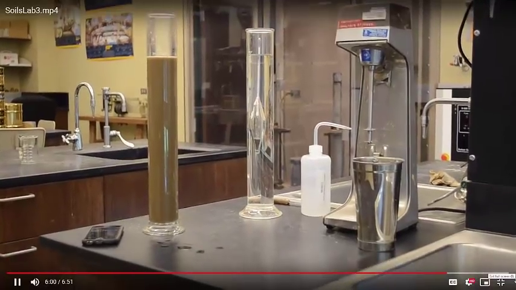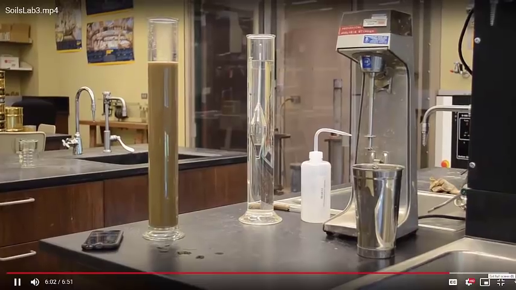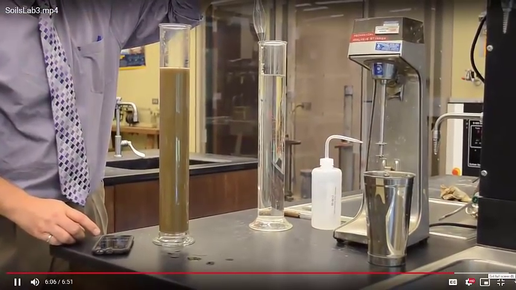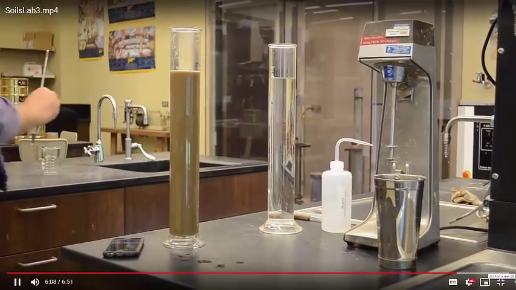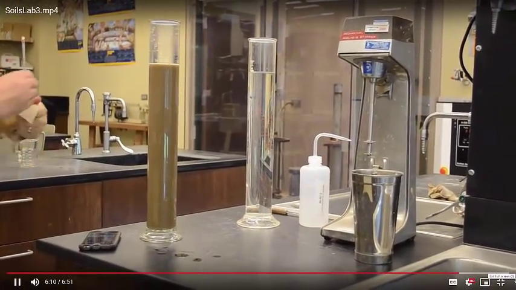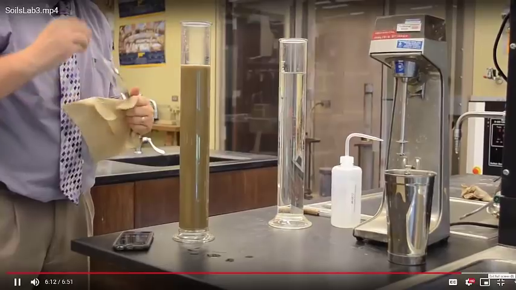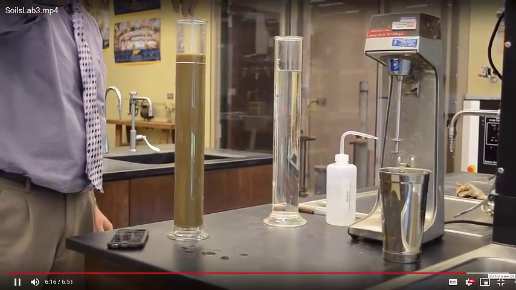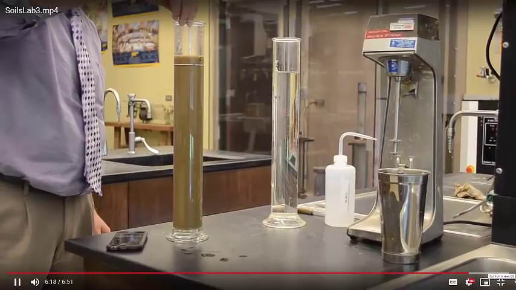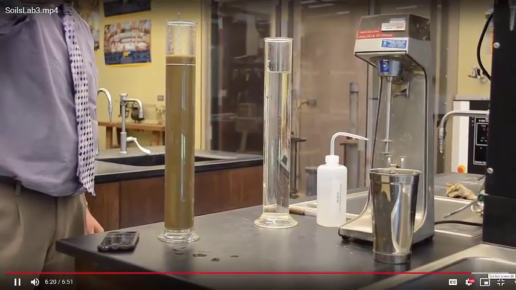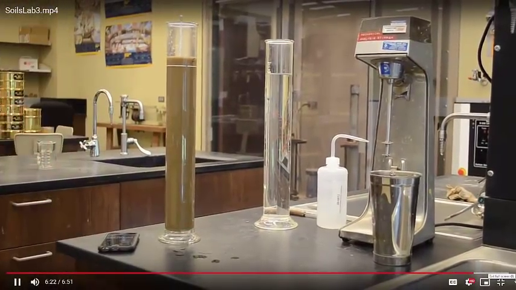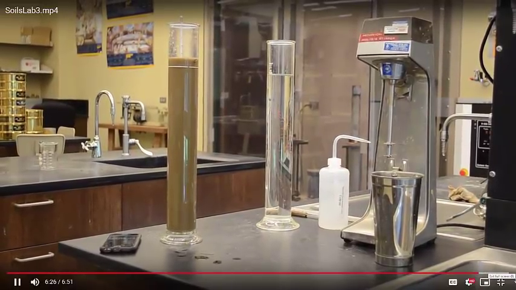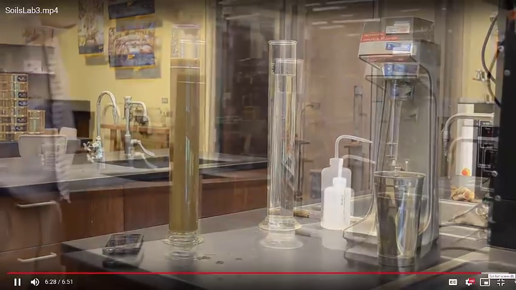Okay. After your 2 minute reading, remove the hydrometer, clean it, put it back into the solution until it's about 30 seconds before your next reading is needed, which in this case would be 4 minutes. So about 3 minutes, 30 seconds. Clean it off, dry it, and then put it back in the solution. Don't let it bob too much. Don't let it spin. Let it rest, and then once you get your 4 minute reading or 4 minute time, you take a reading again.